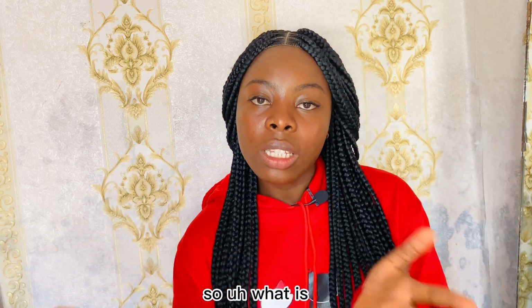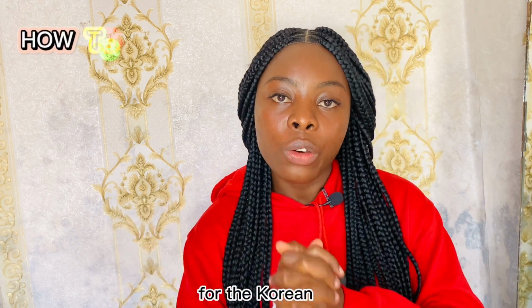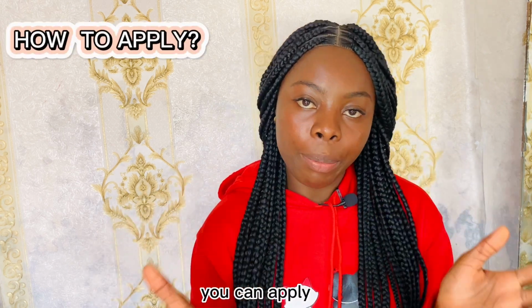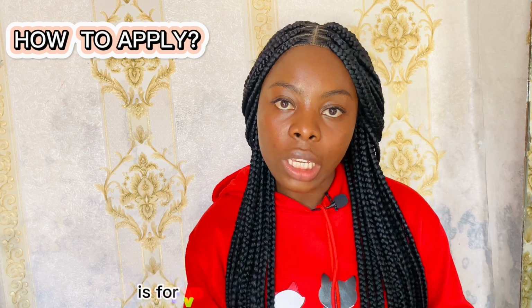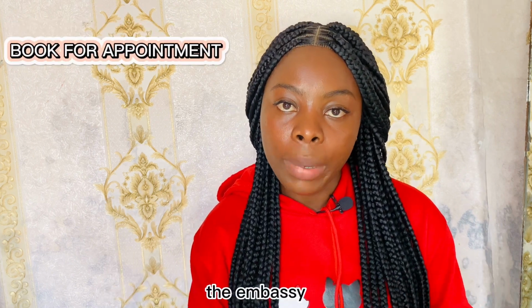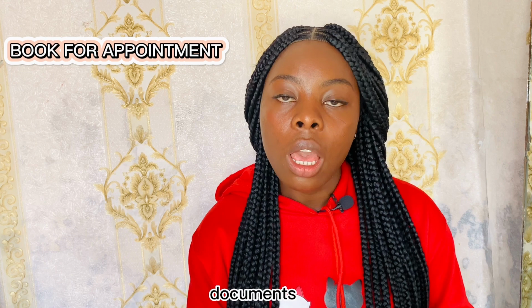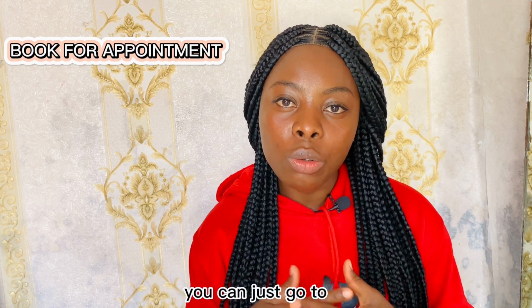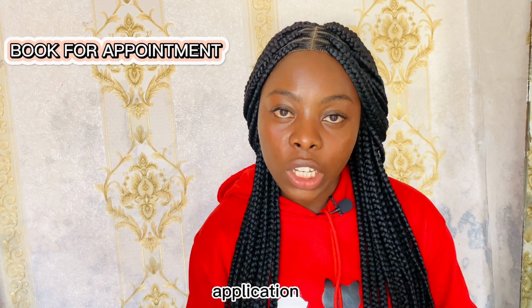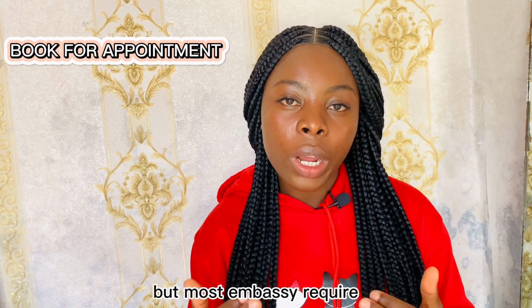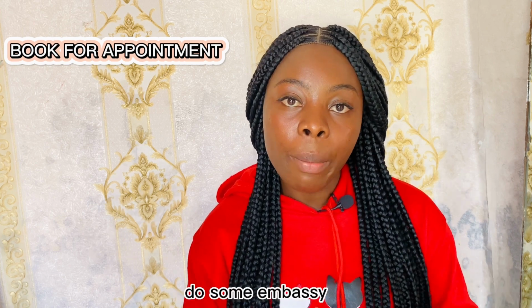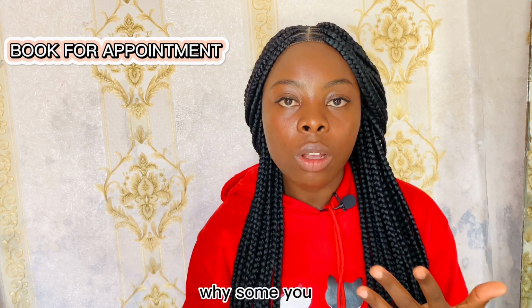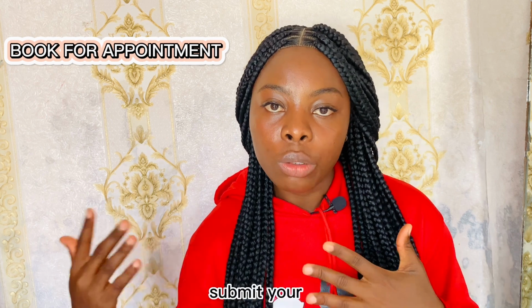So the next thing to do when you get the documents is to apply. If you want to apply for the Korean tourist visa, this is how you can apply for it. What you have to do is book an appointment with the embassy to submit your documents. Some embassies don't really require you to book an appointment. You can just go to the embassy to submit your application, but most embassies require you to book an appointment, and it all depends on the embassy though. Some require you to book an appointment, while for some you can just go in to submit your documents.